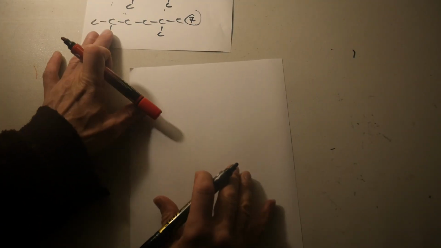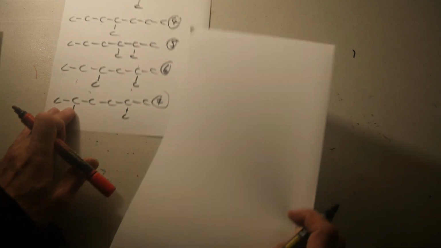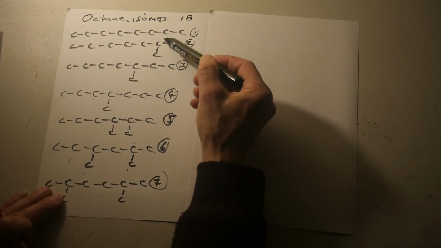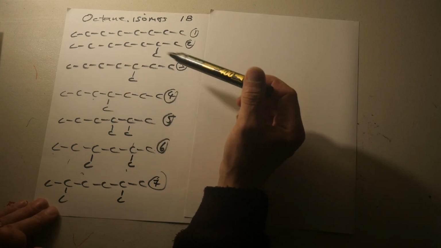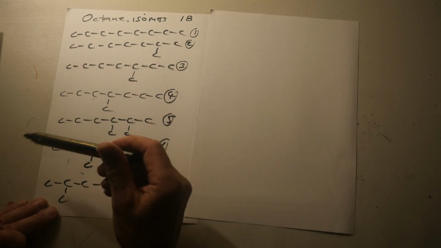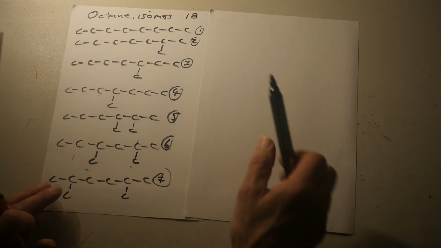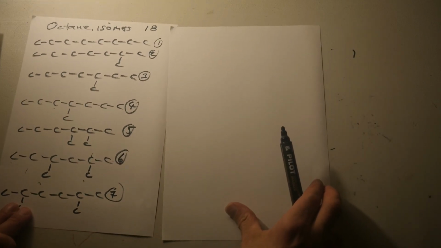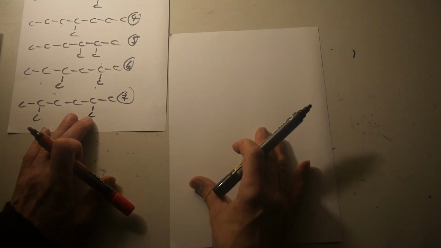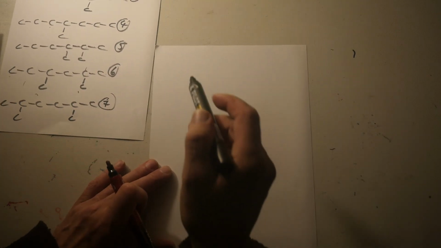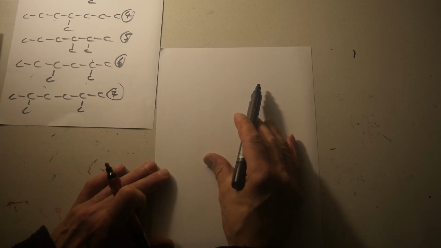So this is how I search for isomers. I just write down all possible structures. When you've got 7 in a row, and 6 in the longest chain, and 5 in the longest chain, and 4 in the longest chain, and 3 in the longest chain, I just keep working down all the possibilities. So we've done 6 in a row.